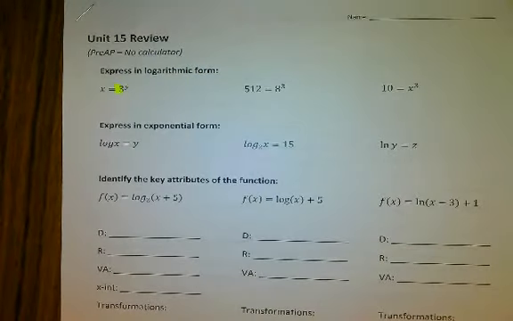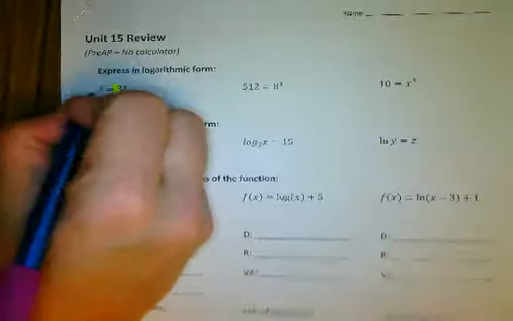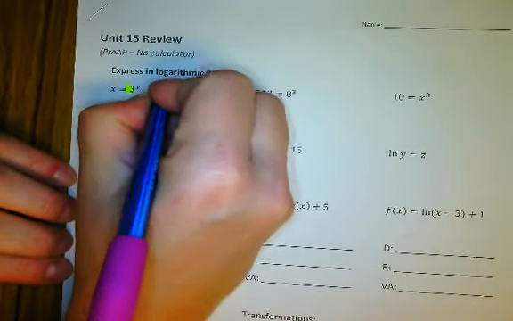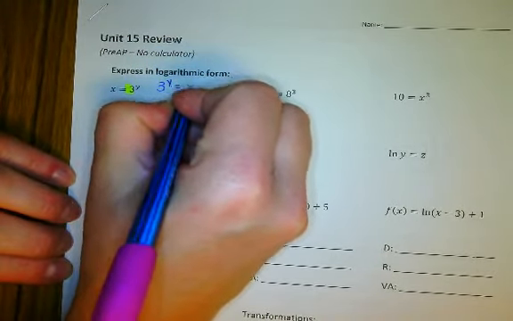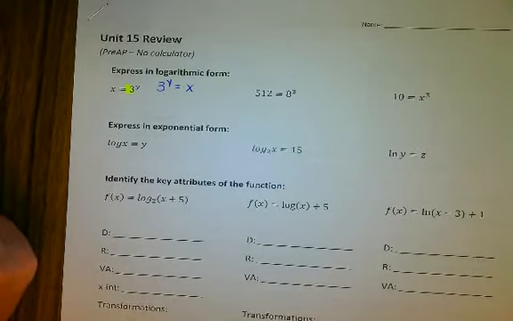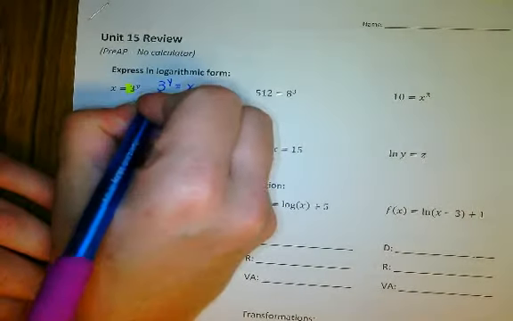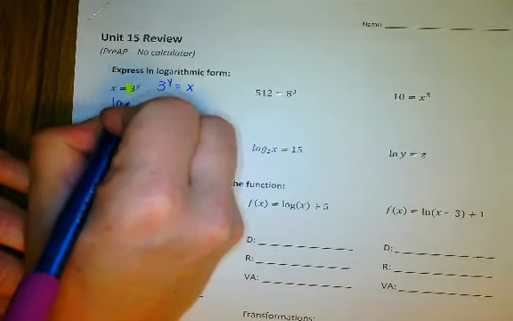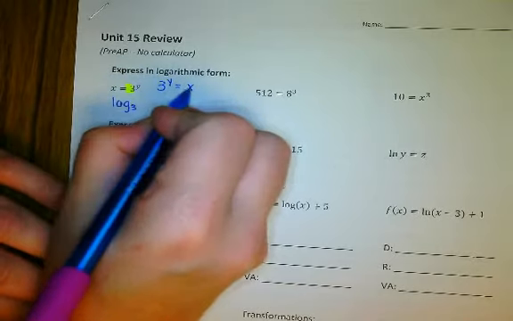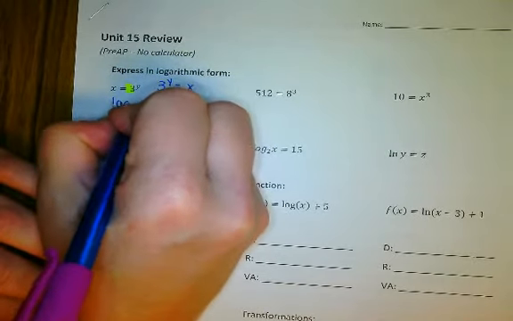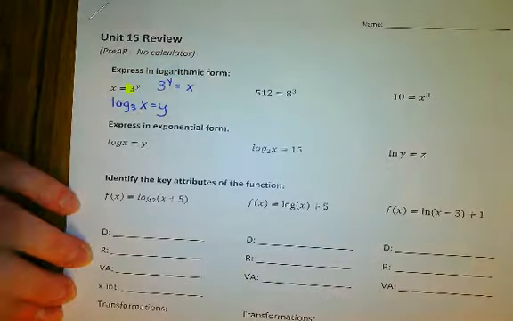is 3. Now, a lot of people don't like it when the equal sign's on this side, so you can actually even write it like this. Okay, so a lot of teachers use that saying, the base is the base, and the other switch place. So for this one, the base was 3, so I'm going to do log base 3, and then these two switch, so x equals y.